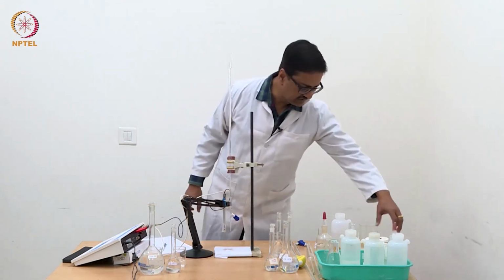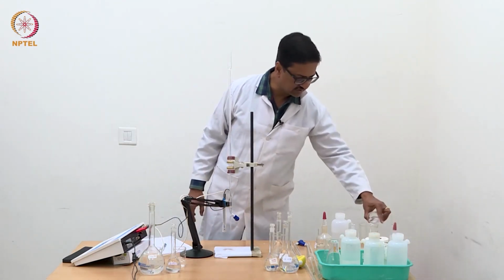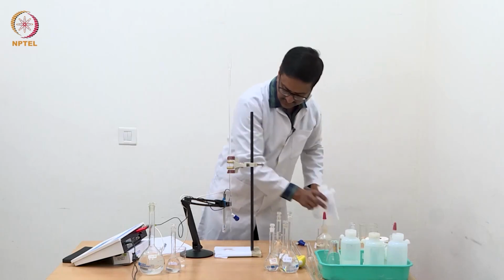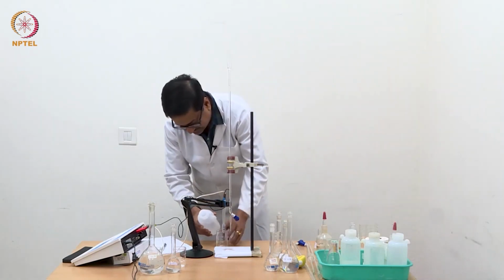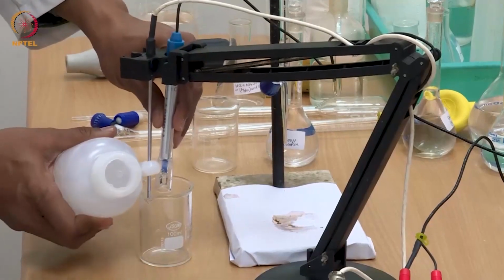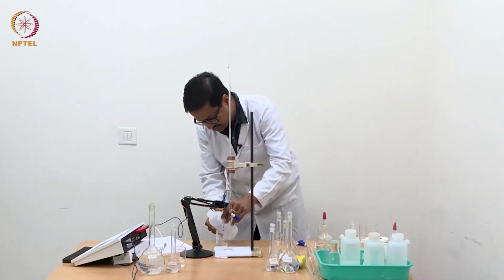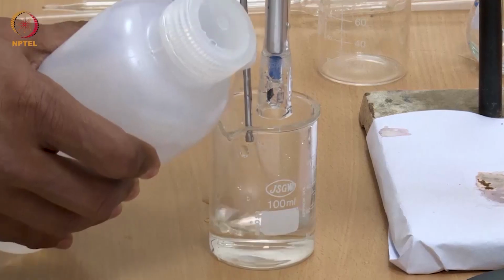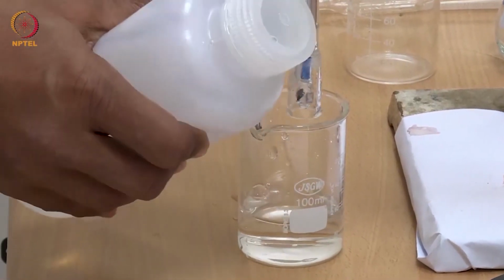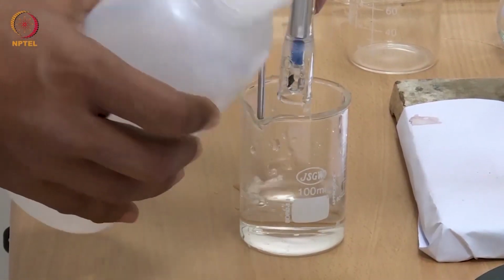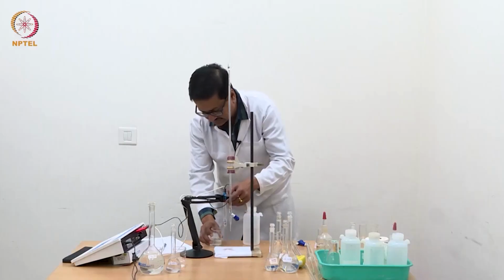Before doing anything, I need to wash the electrode thoroughly so that there is no leftover KCl on the electrode. Wash it with plenty of distilled water. Wash the temperature sensor and discard that water.